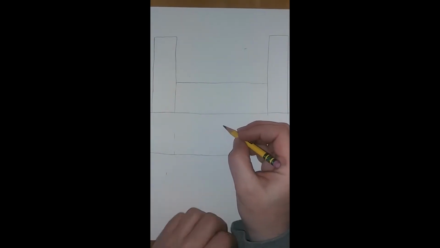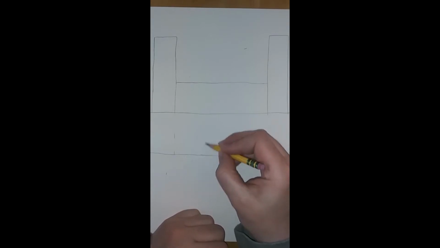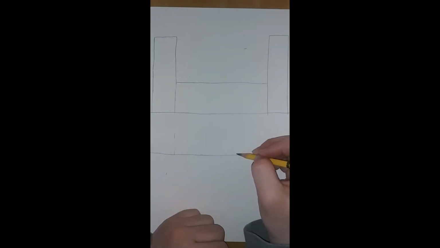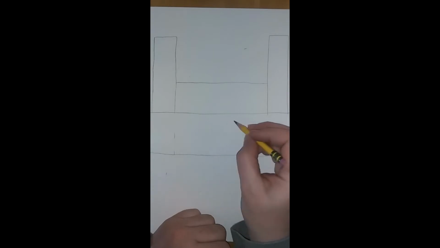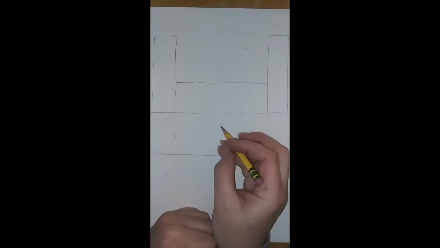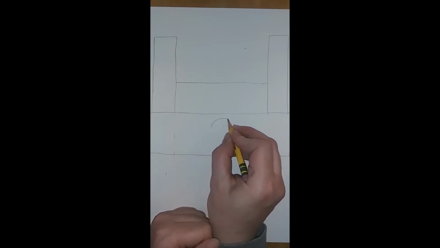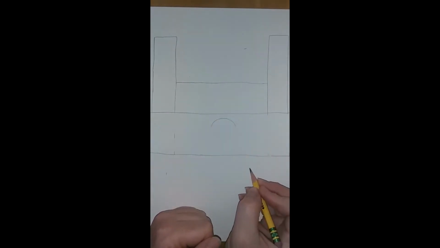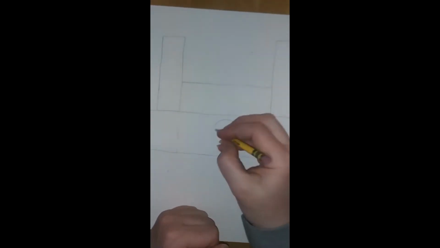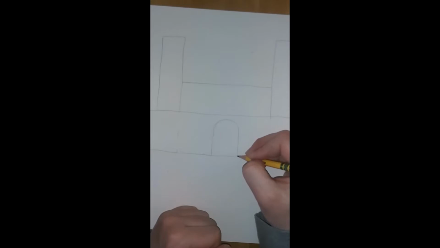Something that's unique to Middle Eastern architecture is that the doors and the walls aren't just square on top like we see here. If you look at the doorways in your house, you can see that they're kind of flat on top. A lot of Middle Eastern architecture is rounded at the top. So one way to do that is to make the half circle, that rounded top, first, and then you can draw your straight lines that go down on either side.